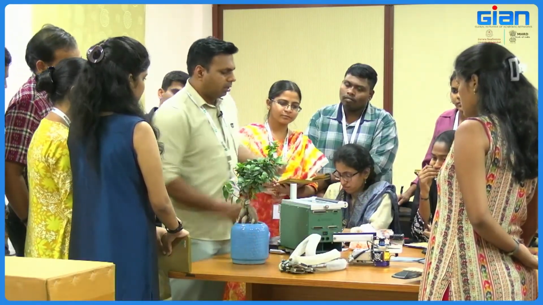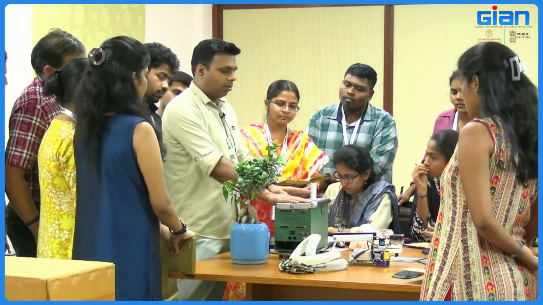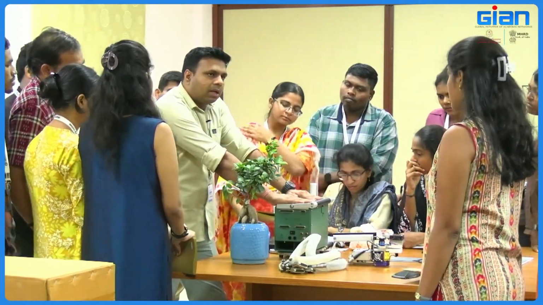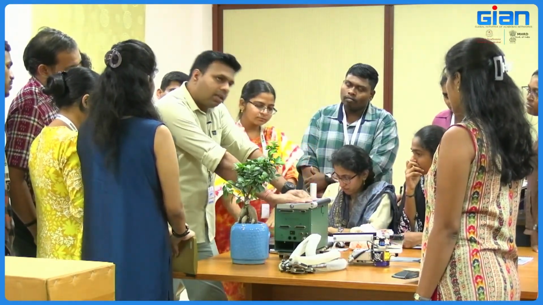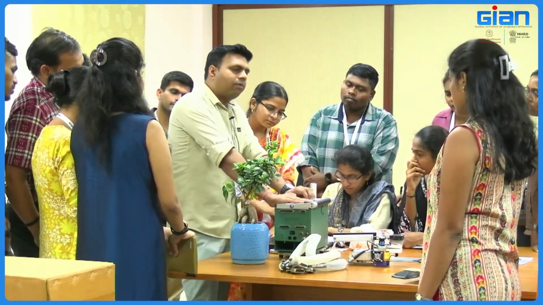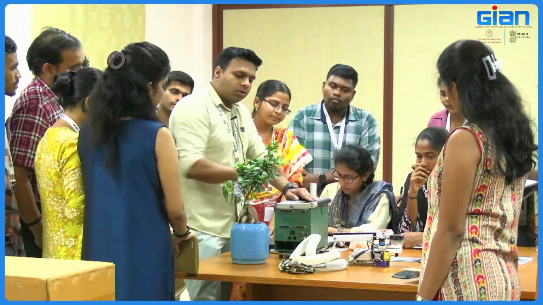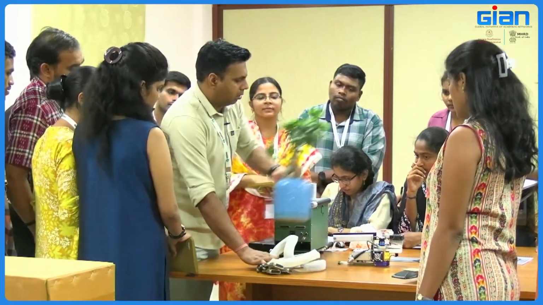So once this chamber is done, this part is your analyzer part. Okay, so this is the main component. Here all the analysis will be done and everything will be recorded here only. Got it? So first you have to connect this chamber with your analyzer. For this there is a cable.